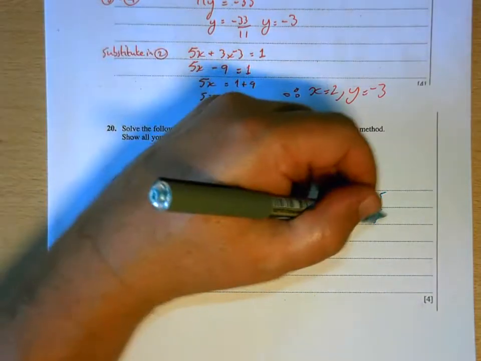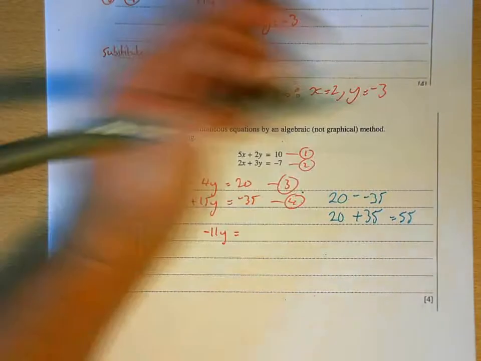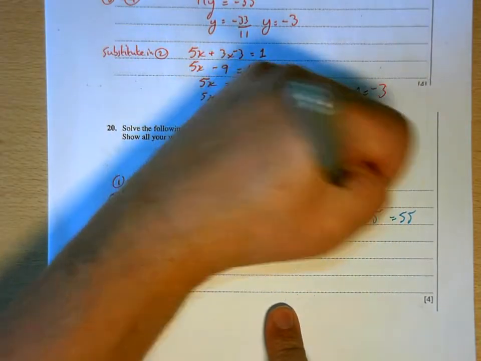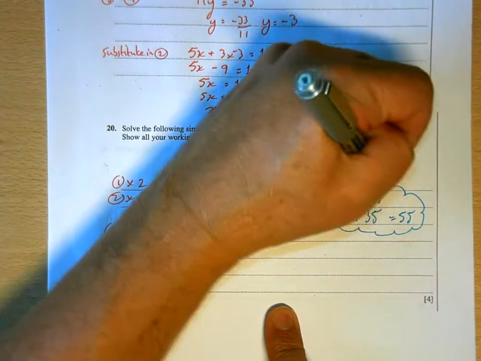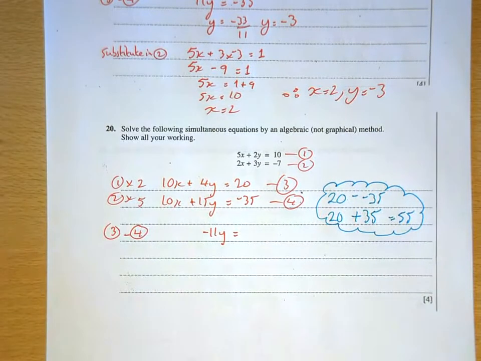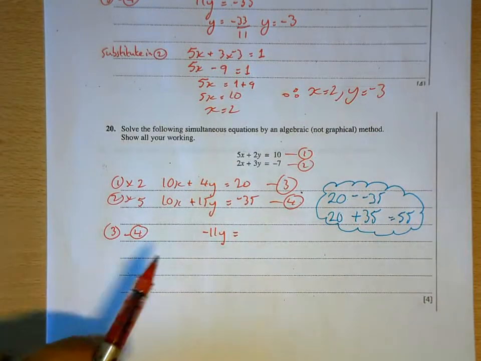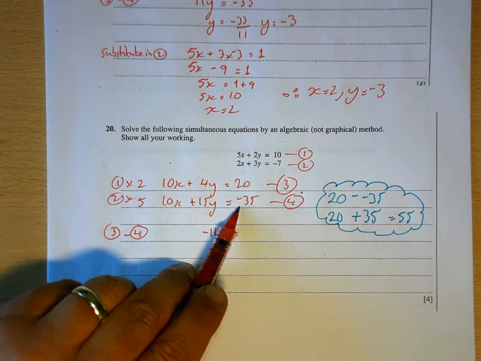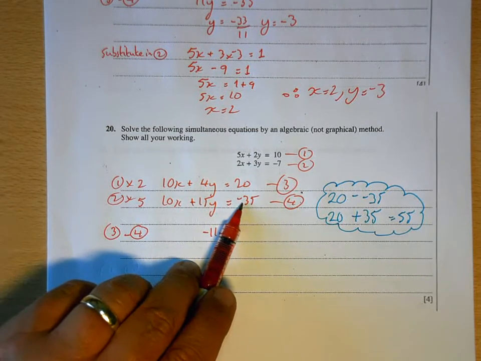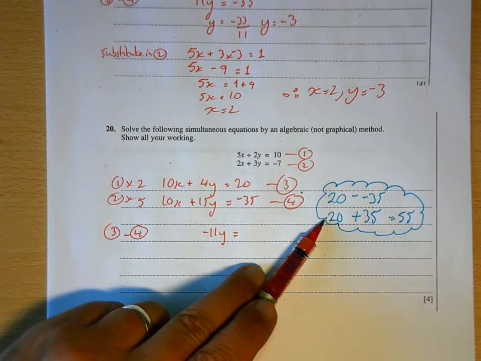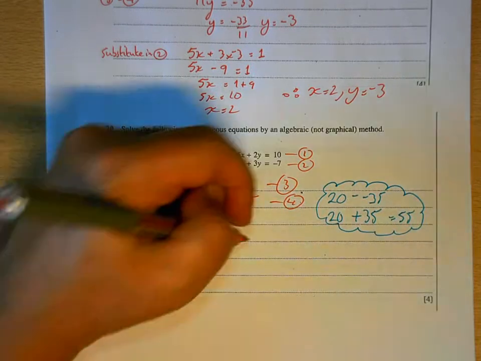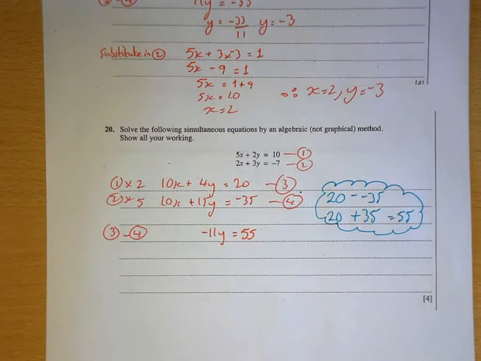So that becomes 55. So you need to have a reasonable grasp at dealing with negative numbers. 20 take away negative 35 is the same as 20 plus 35, which is 55.